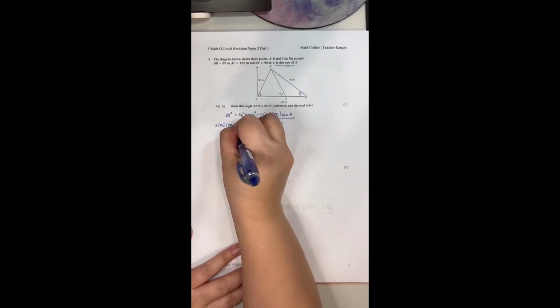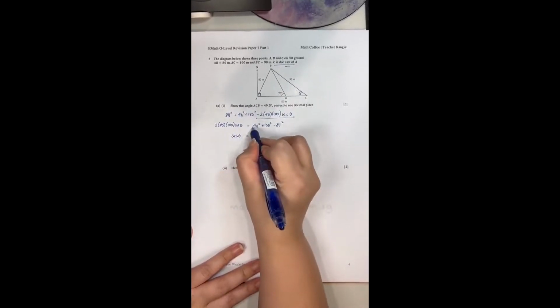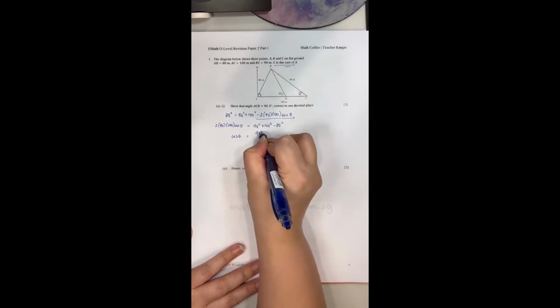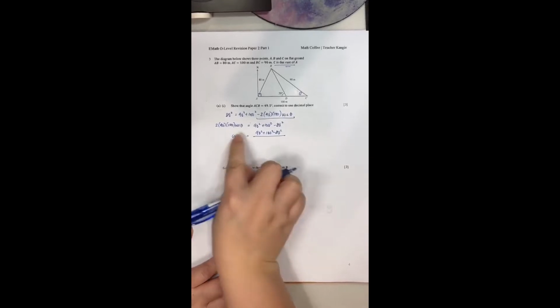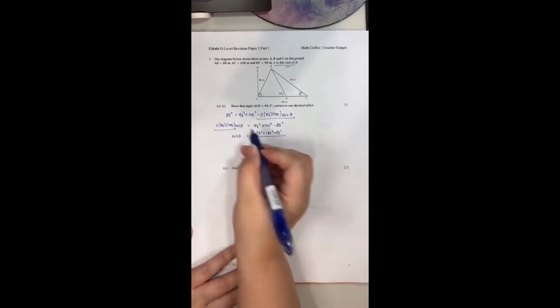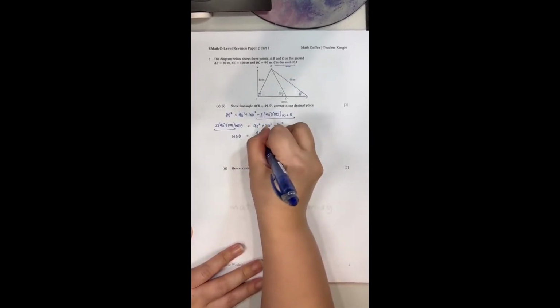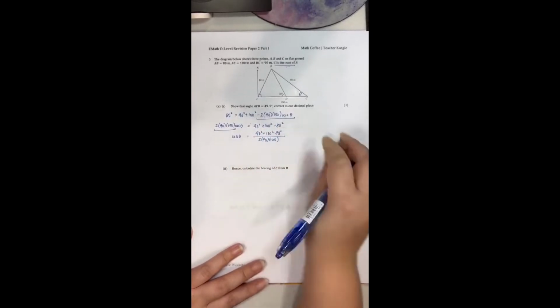Okay, so my cosine theta will be this whole chunk, which is 90 square plus 100 square minus 80 square, the whole thing over 2 times 90 times 100.